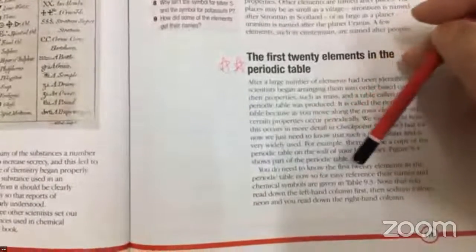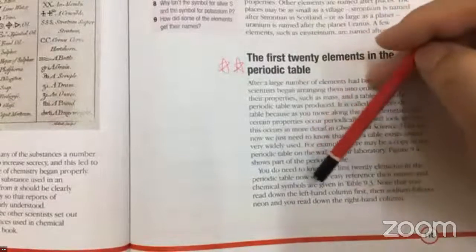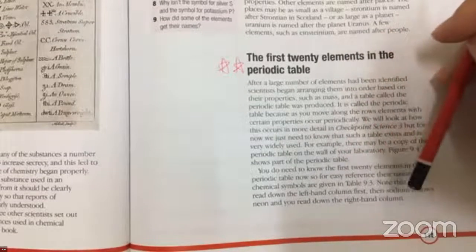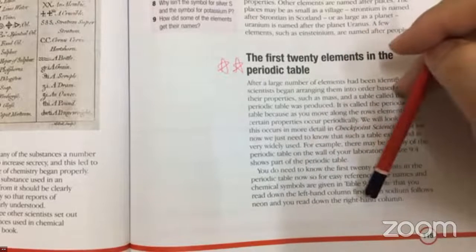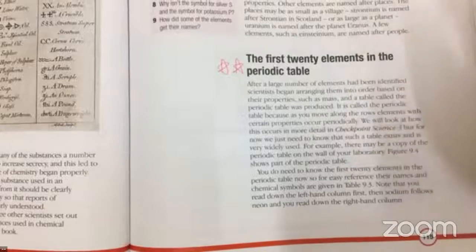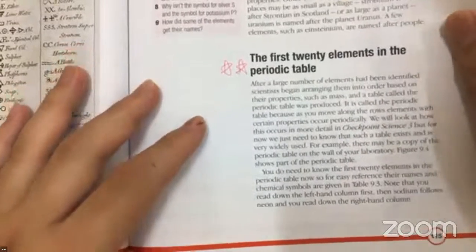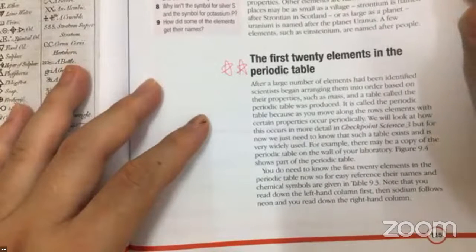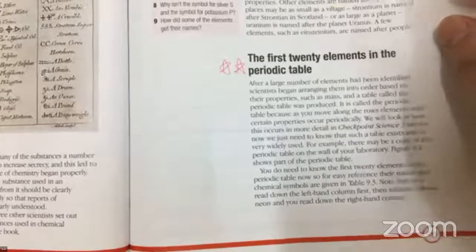You do not need to know the first 20 elements in the periodic table now. So for easy reference, the names and chemical symbols are given. Note that you read down the left-hand column first, then sodium follows neon, and you read down the right-hand column. Okay, so this one you need to do research on this year. Try to find out what the first 20 elements are, and what about the elements related to your daily life. Okay.